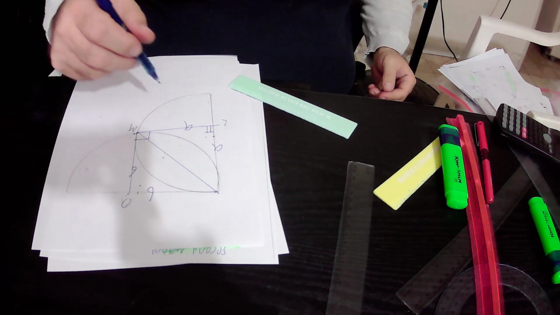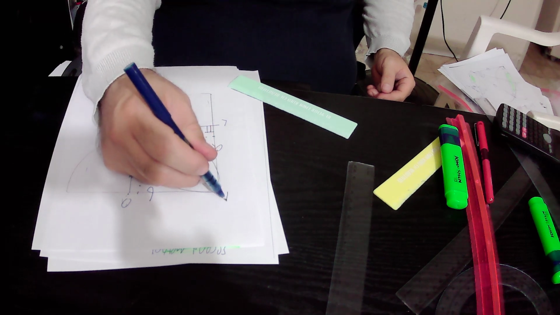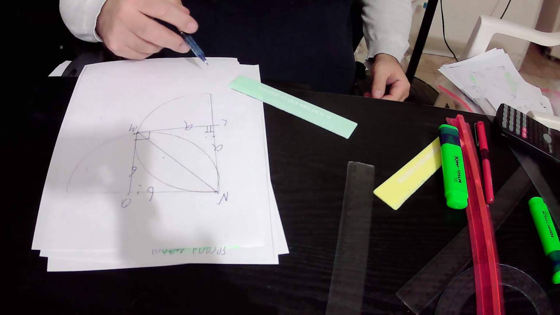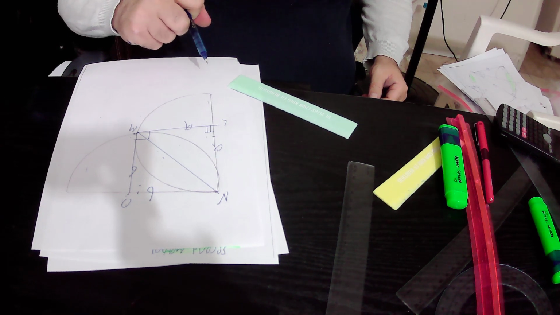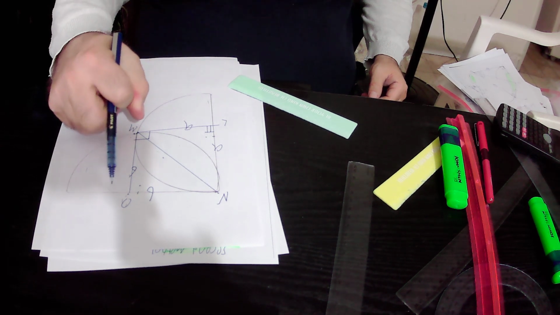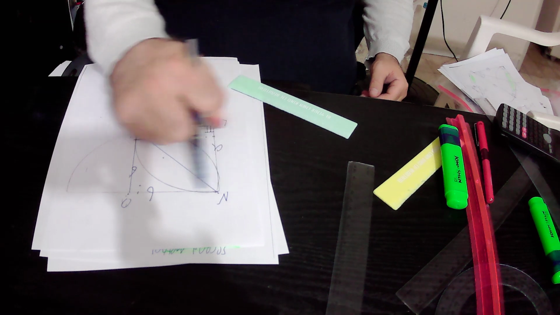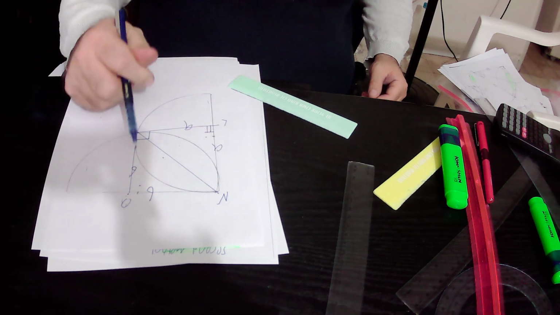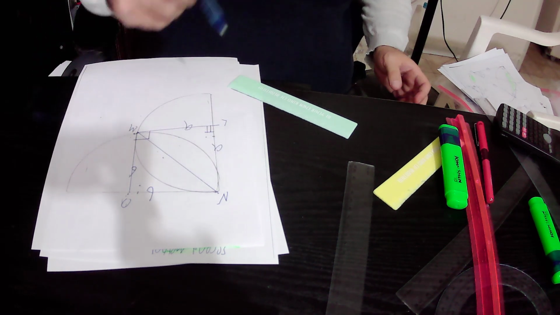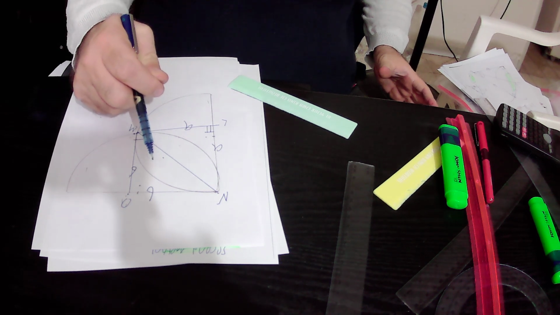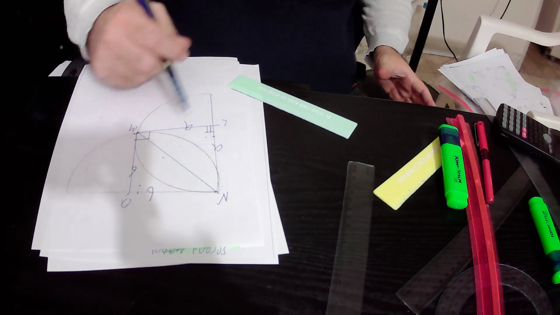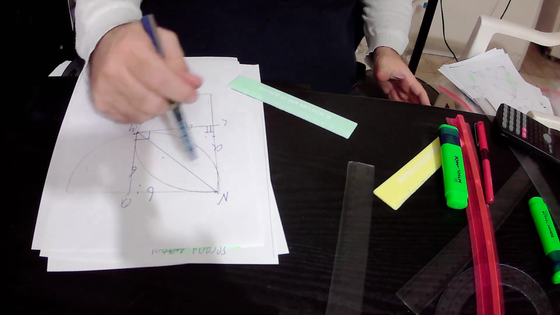Likewise, we have here the radius ON, it is drawn to the point of tangency. That is to say, it is drawn to point N, that is the point of tangency of tangent LN with this semicircle.